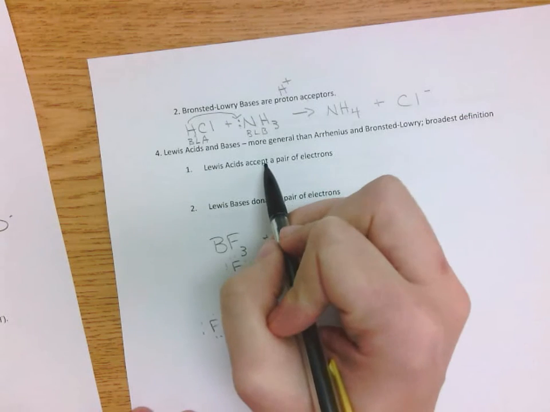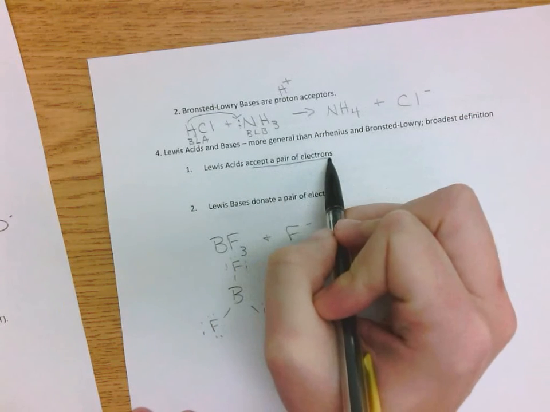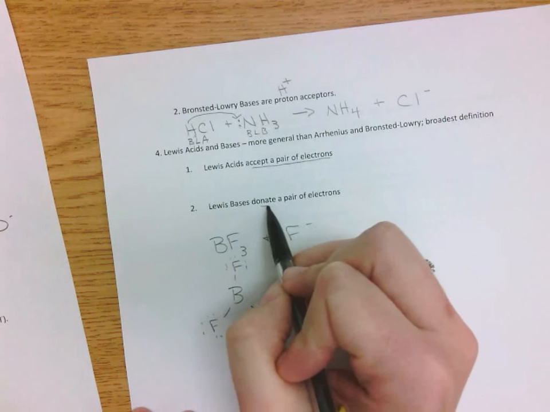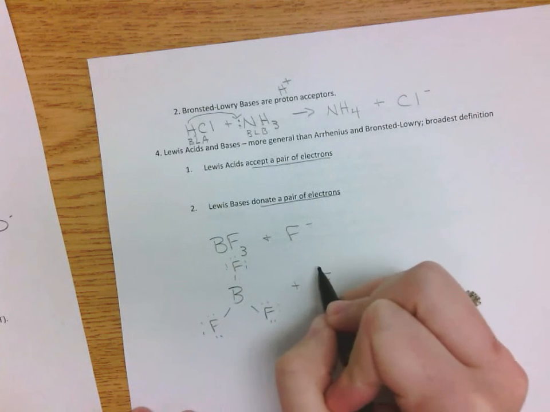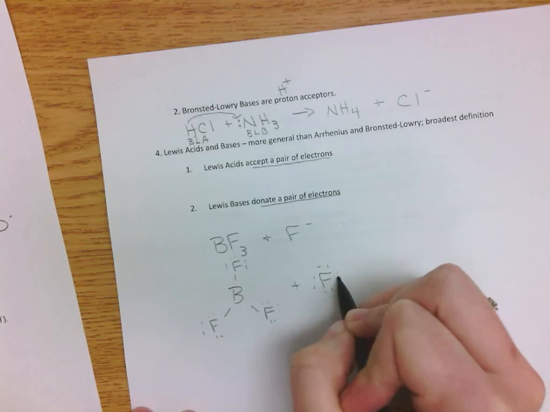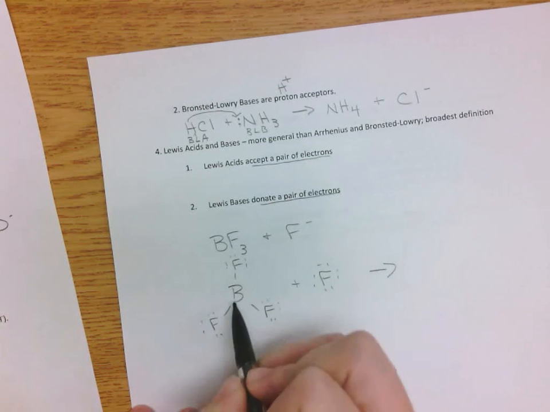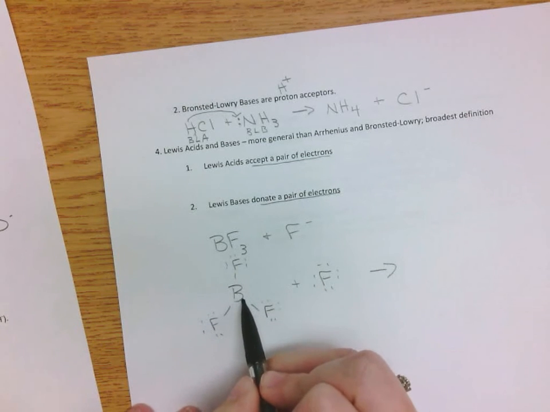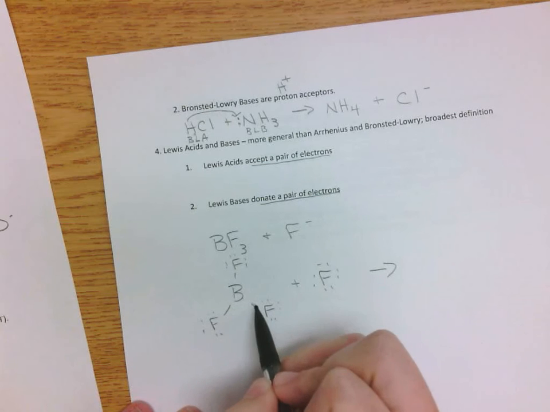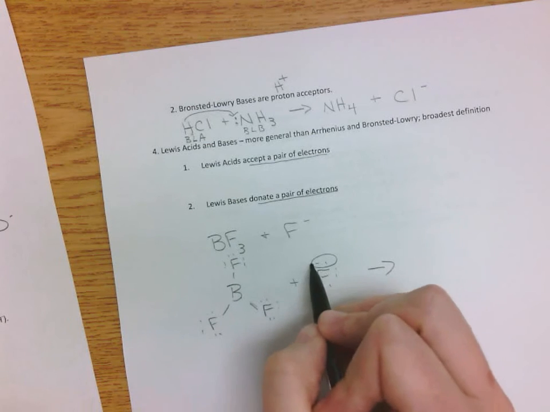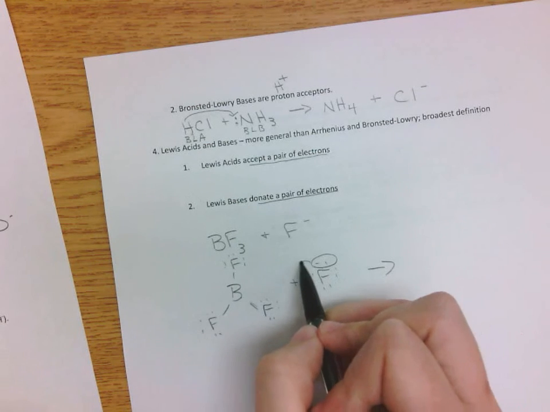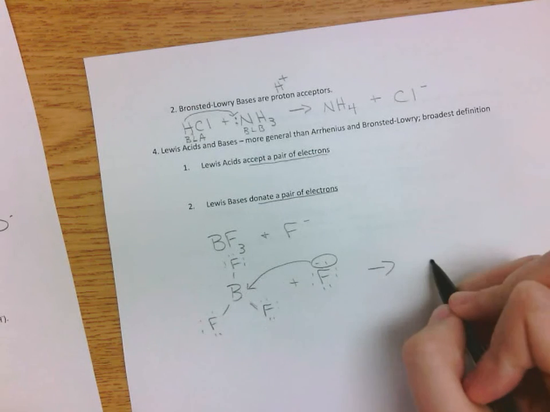A Lewis acid accepts a pair of electrons, a Lewis base donates a pair of electrons. So then we have another fluoride ion. Well, this boron can hold 2 more electrons. It's got 2, 4, 6. We have our octet rule that says we can have up to 8. So the fluoride ion here is going to take 2 of its electrons and share them with this boron.